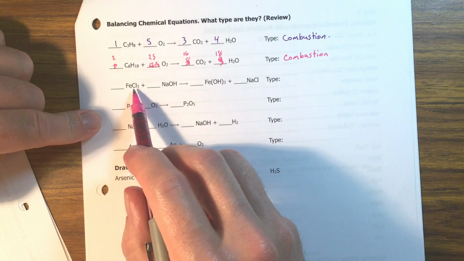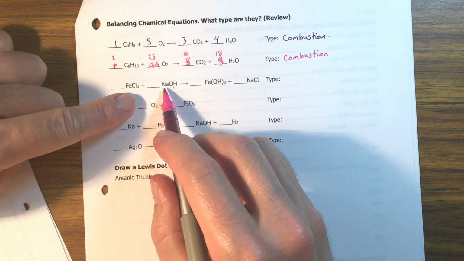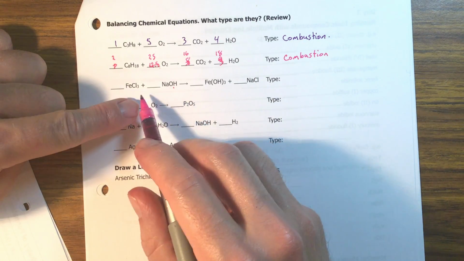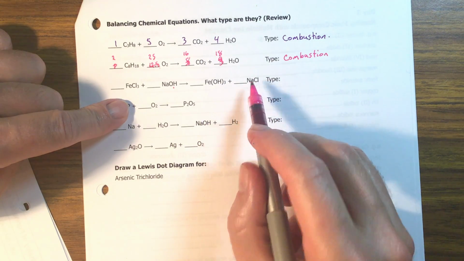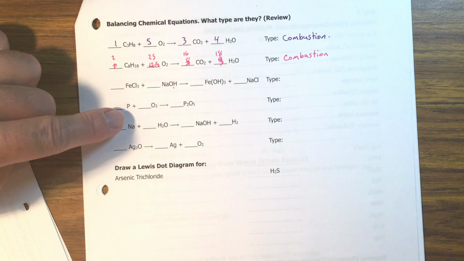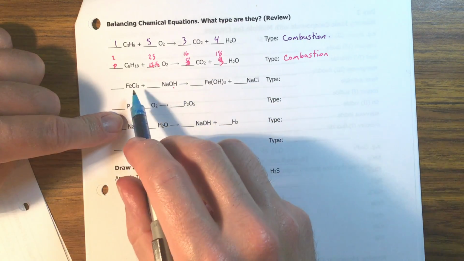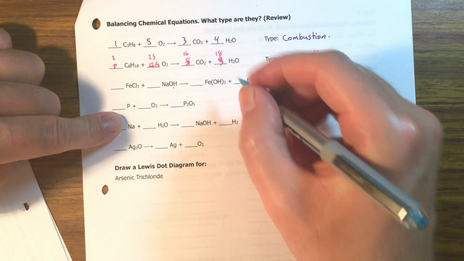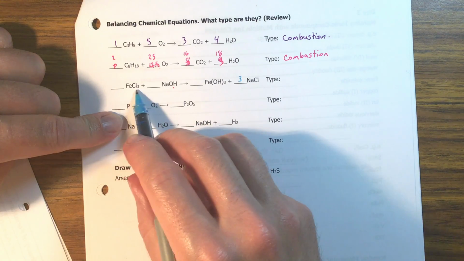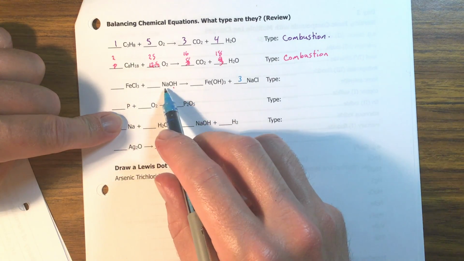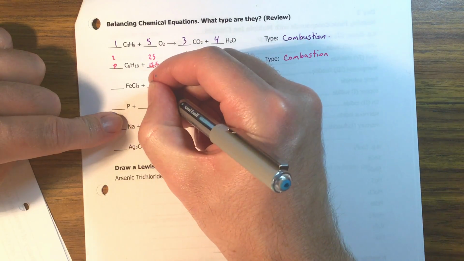Next one, we've got Fe with the Cl. We've got Na with the OH. Then the Na switches with the Fe. See, the Fe is now with the OH and the Na is with the Cl. What kind is that? So let's balance things out. So Fe, 1 Fe, 1 Fe. Fe's are good. Cl, 3 Cls, 1 Cl. So we need 3 of these guys. Now our Fe's and Cl's are good. Now let's get to Na's. 1 Na, 3 Nas. So we're going to need 3 of these guys.